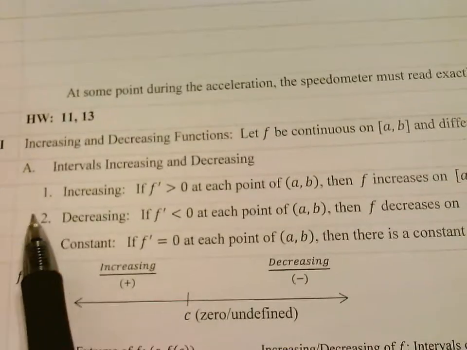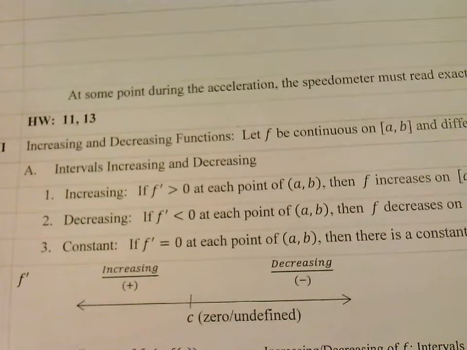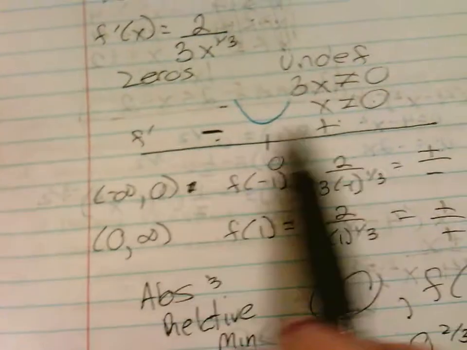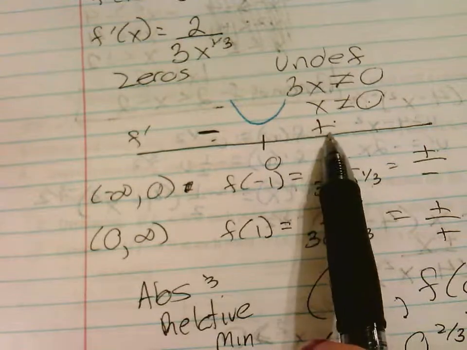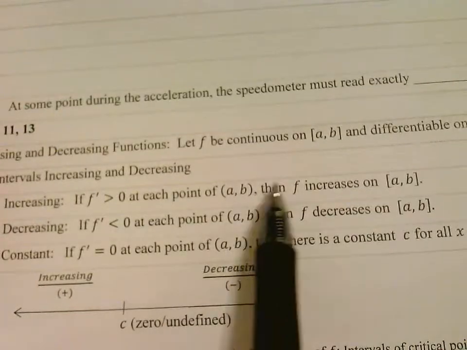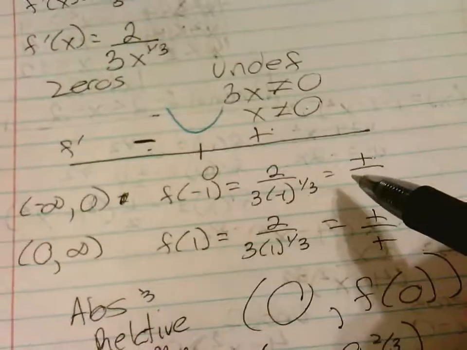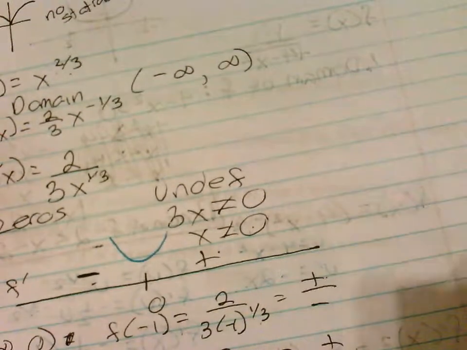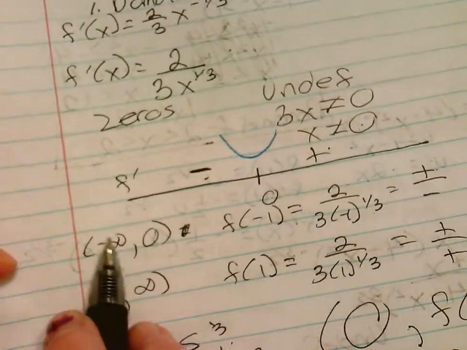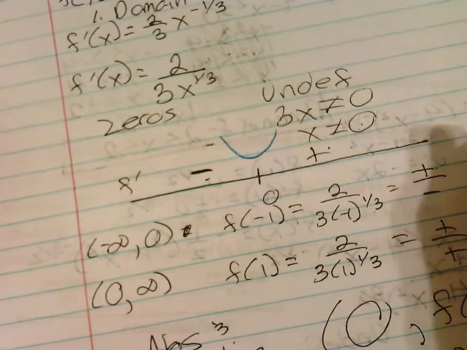So this is all for f prime. So if f prime is positive at each point, then f is increasing on a to b. So in this example here, function f is increasing.